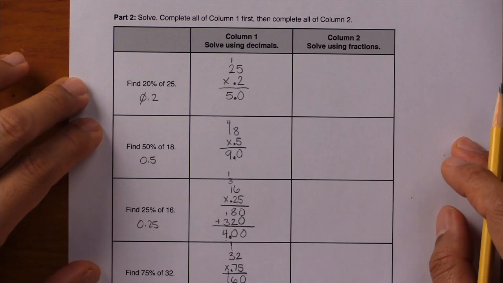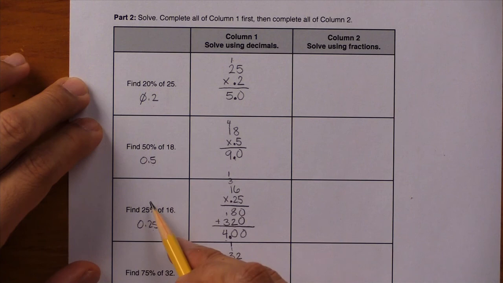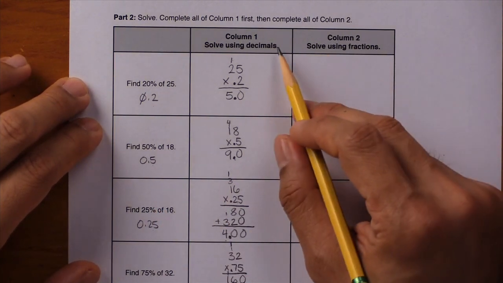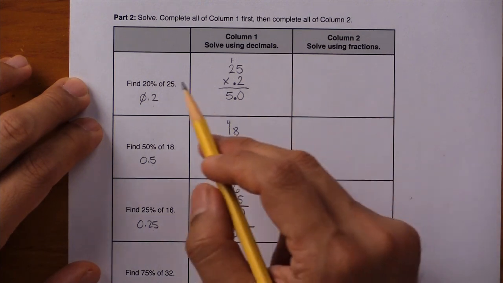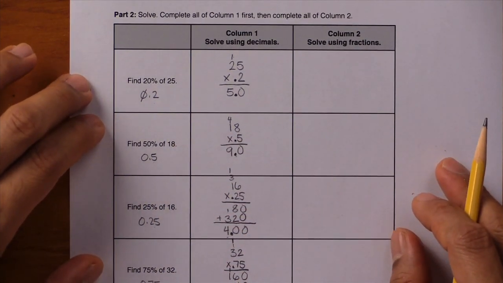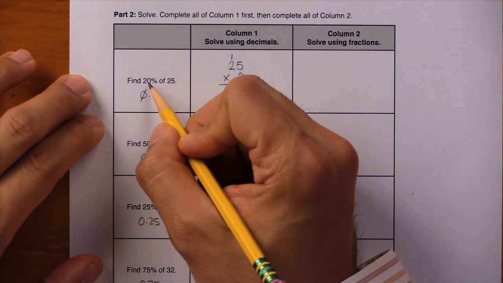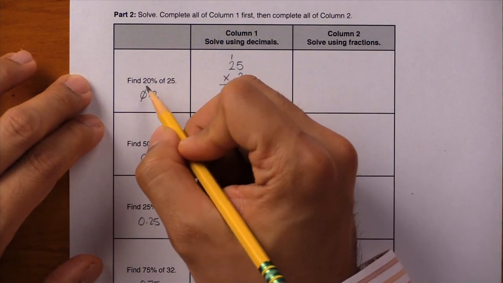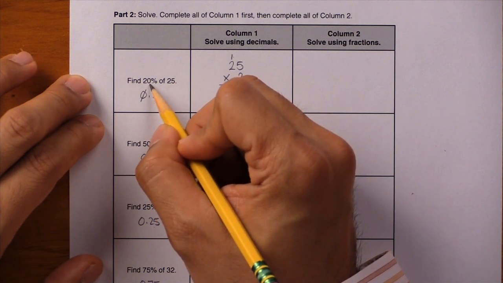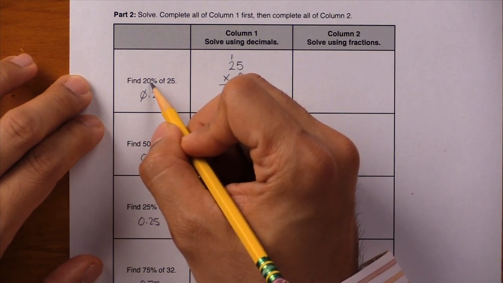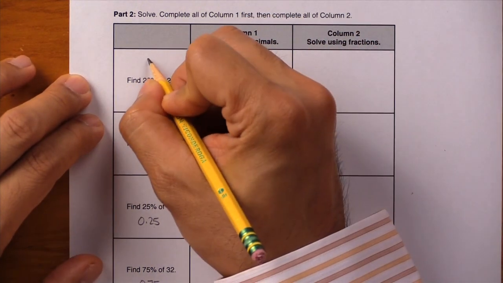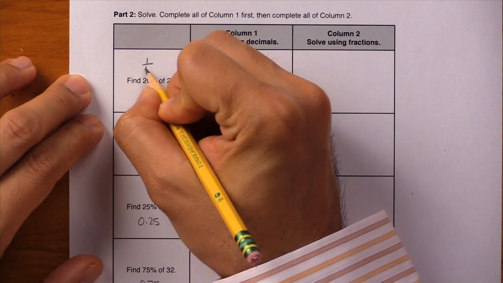So here's column 2. We're going to work on the same problems, except this time we're going to use fractions instead of decimals. So let's take a look at the problems and figure out what the corresponding fractions are for these percentages. So 20%, instead of writing it as 2/10 as a decimal, I'll write it as a fraction. And students can work it out. And if they've memorized that 20% is 1/5, that's even better. So this fraction here is 1/5.